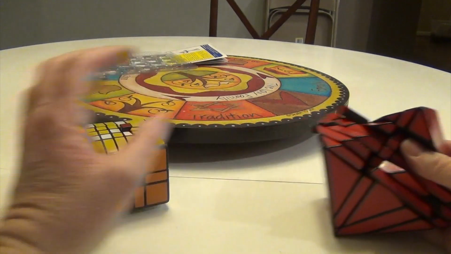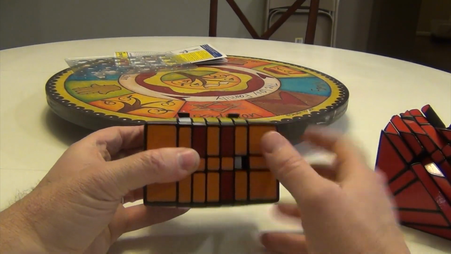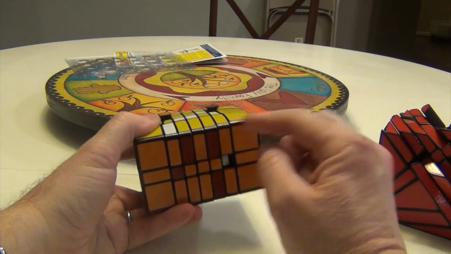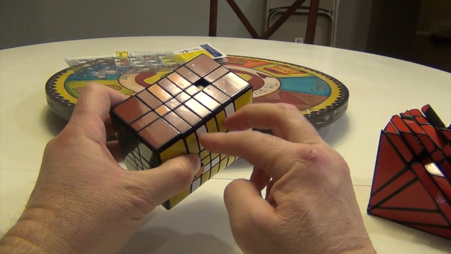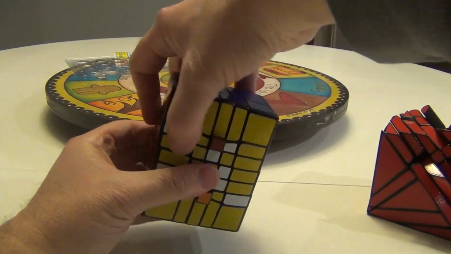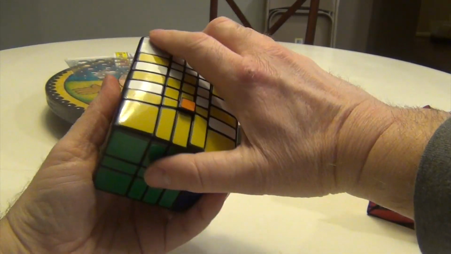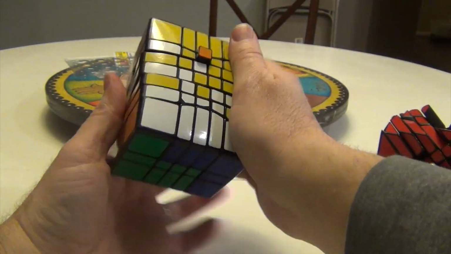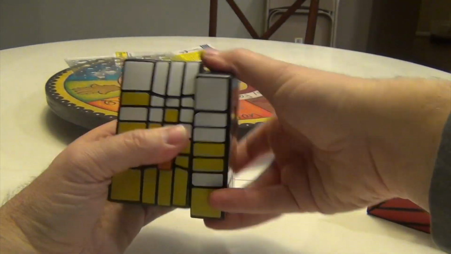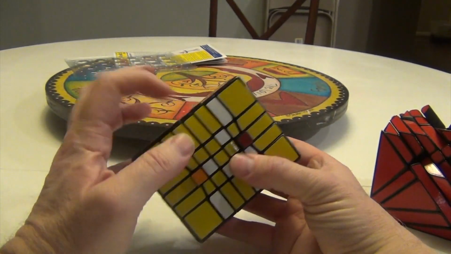So here's basically what I'm doing. I'm trying to find what edges belong here. So if I look at this, I see these two belong together, and they belong with this. So I'm going to correct this by a URF algorithm. 2U, 2R, 2F, 2U, 2U, 2F, 2R, 2U. So that's all in.